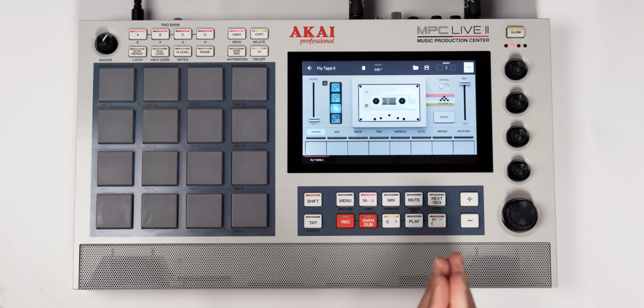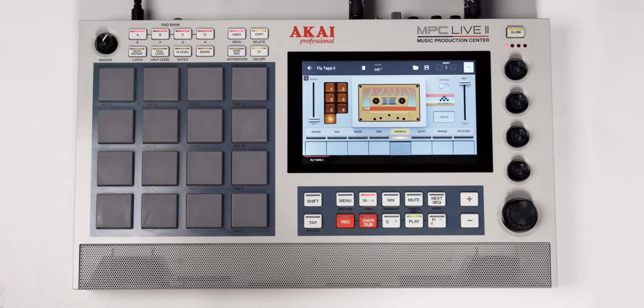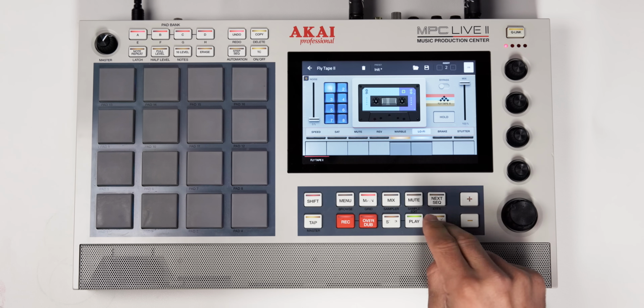You could open up this plugin and put it on a track and just use it as a warble, turn it on, hit hold. Cool. That's awesome. You can leave that on your sample track and call it a day. It is giving it a vinyl warble, and as a matter of fact, you could even go into lo-fi and add some lo-fi as well.